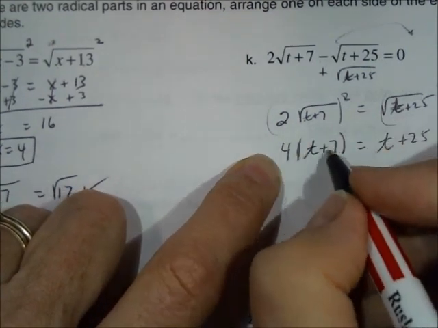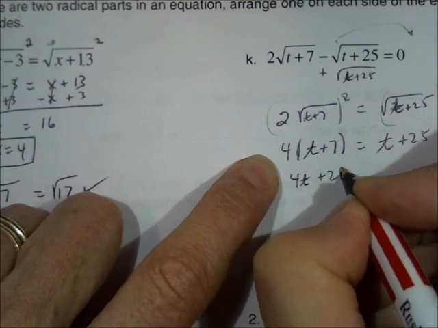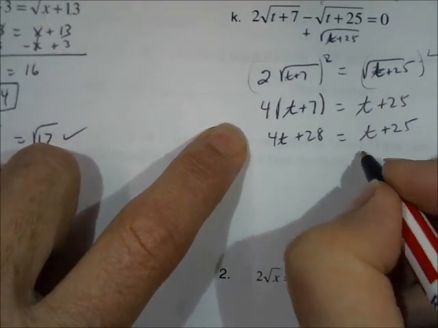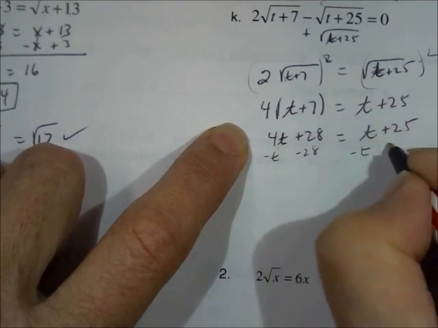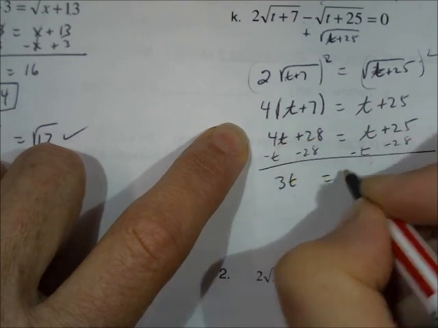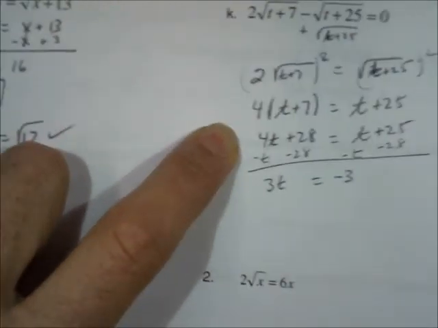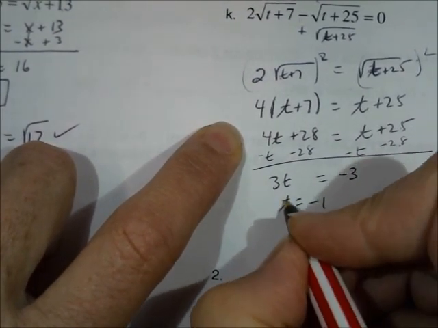Now distribute. 4 times t is 4t. 4 times 7 is 28. T plus 25. Subtract t from each side. Subtract 28 from each side. And you get 3t is equal to 25 minus 28, that's negative 3. So when you divide both sides by 3, you get t is equal to negative 1.